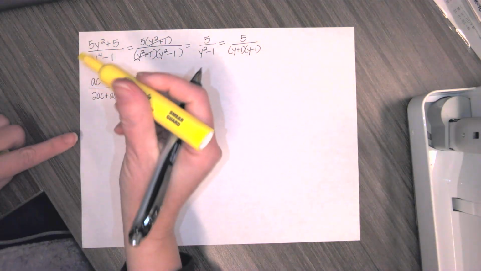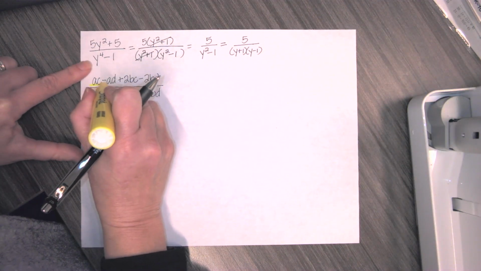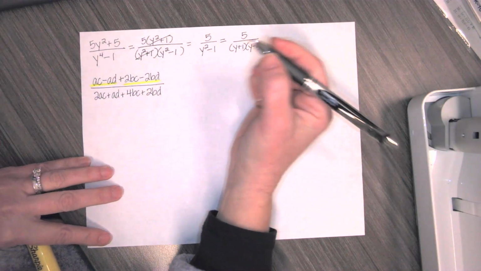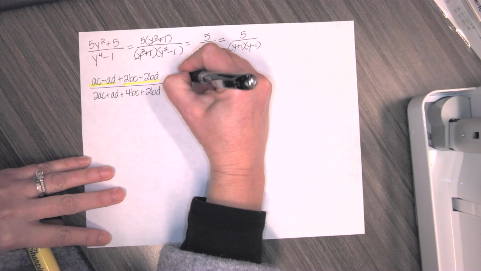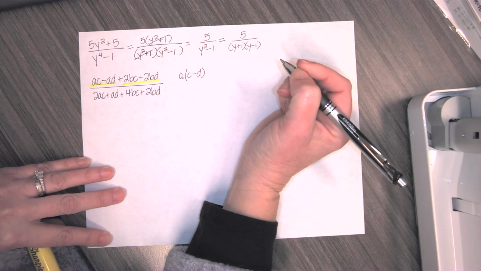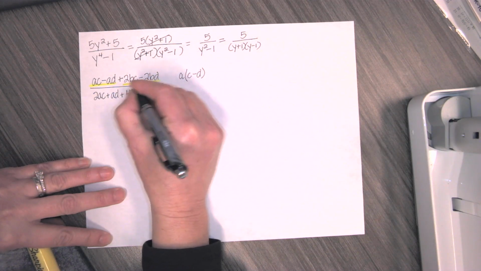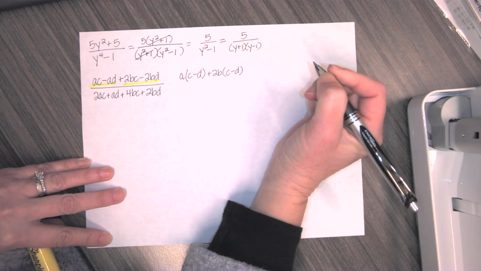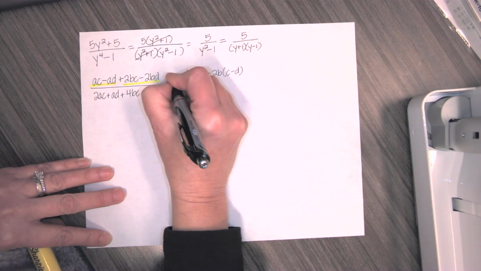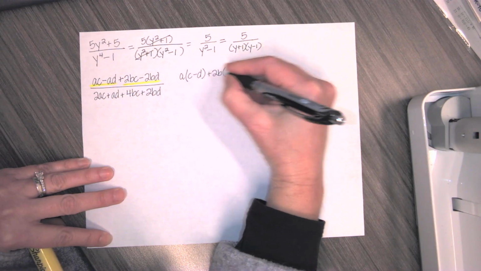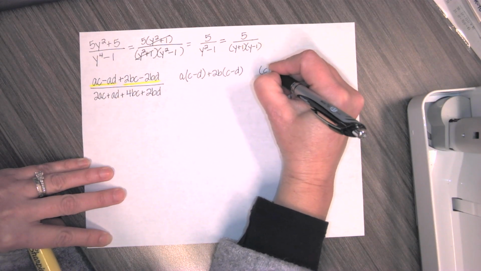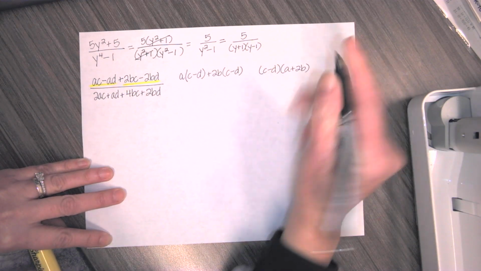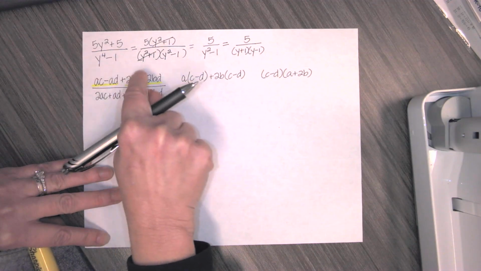And so I'll just use this. On my top polynomial, I'm going to group this group and this group. Out of my first group, I can take an A, greatest common factor, which will leave C minus D. Out of my second group, I can take a positive 2B, which will leave C minus D. And then I'm just going to keep going with that one. I have a like term of this binomial, C minus D, so I can factor that out, and that will leave A plus 2B. So this is the fully factored form of the numerator here.